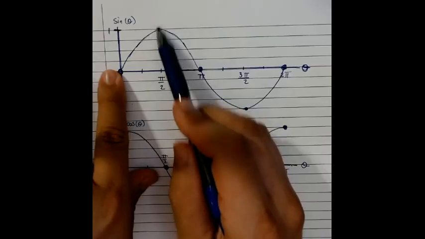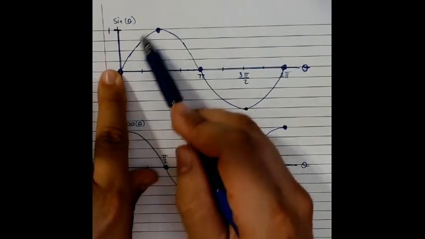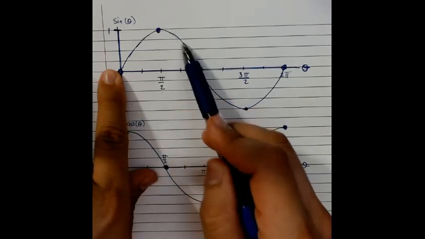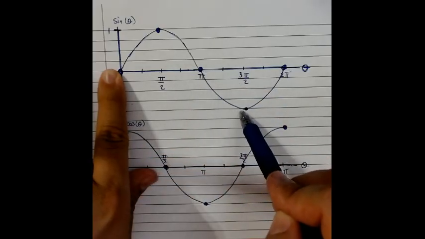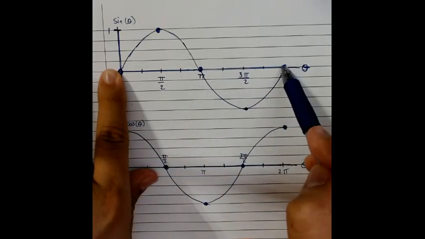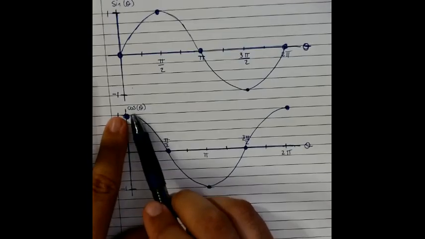Imagine cutting this into fourths. You're going to start, up to the maximum, down to the, then down to the minimum, and then up. The cosine function looks more like this. It starts at its maximum.